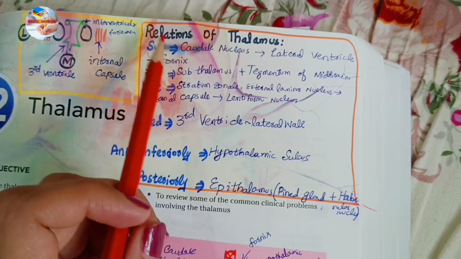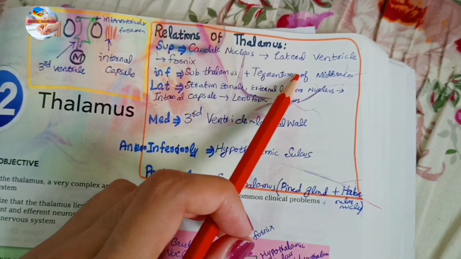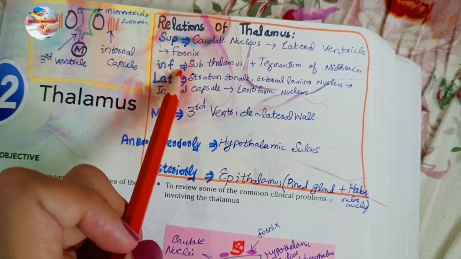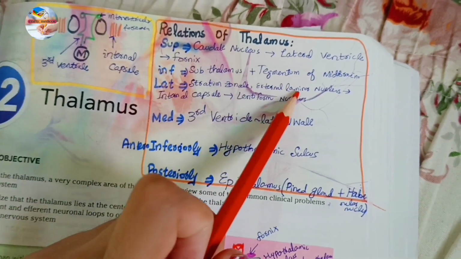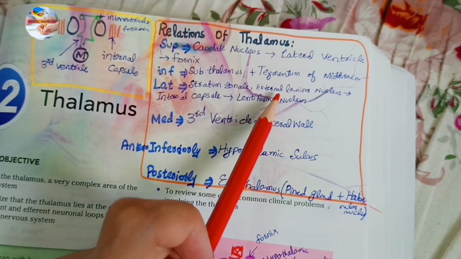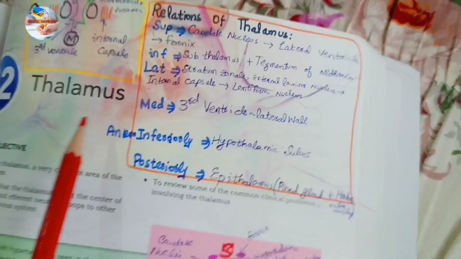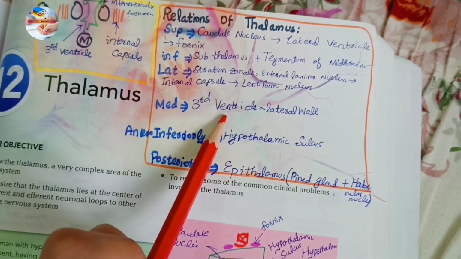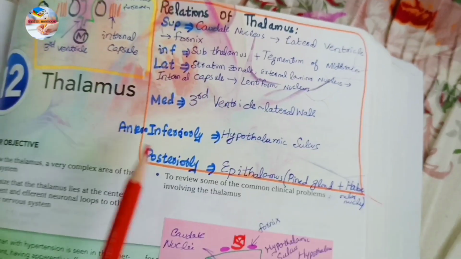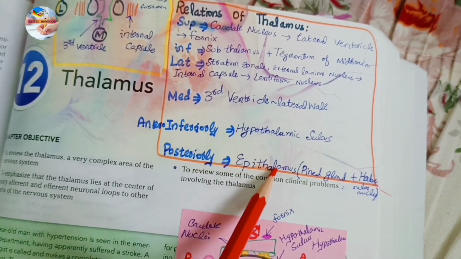The relations of the surfaces of the thalamus. The superior surface is related to the caudate nucleus, then the lateral ventricle and then the fornix, and the inferior surface is related to the subthalamus and the tegmentum of the midbrain. The lateral surface will be first related to the stratum zonale, the external laminar nucleus, and then to the internal capsule and lentiform nucleus. Medially it will be related to the third ventricle, the lateral wall of the third ventricle, and antero-inferiorly it will be related to the hypothalamic sulcus and posteriorly to the epithalamus.